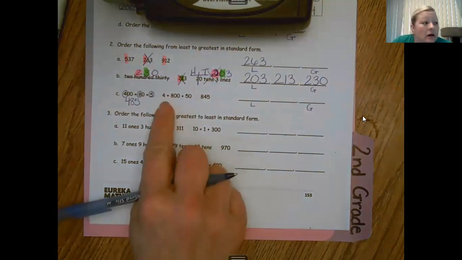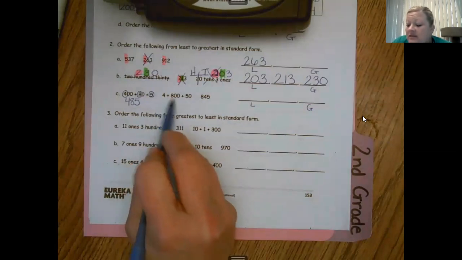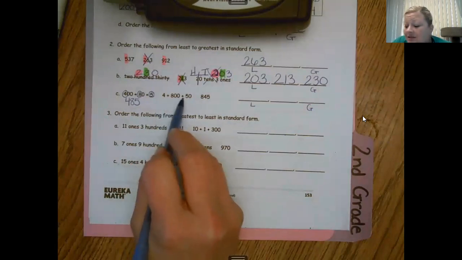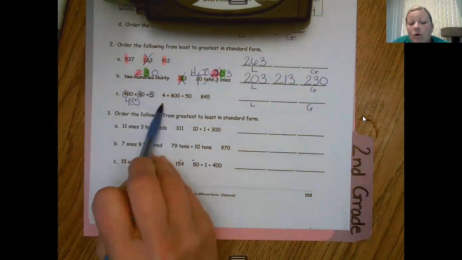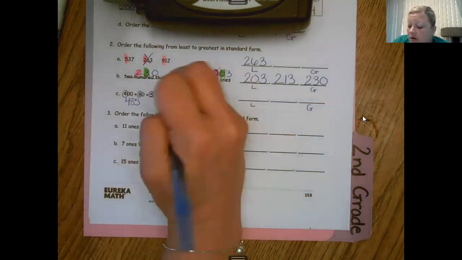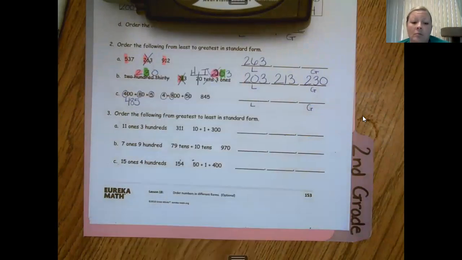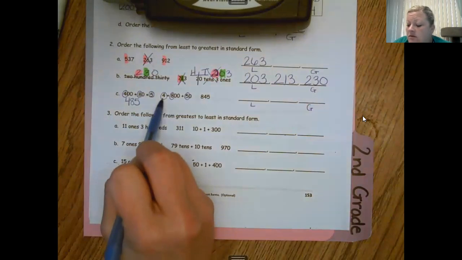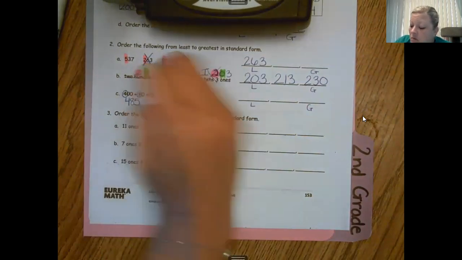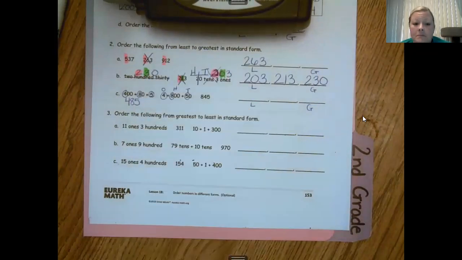Okay. And the second number, we have the number 4 plus the 800 plus 50. Now they scrambled or mixed up the numbers, but again, we're going to start with the biggest number. Okay, so let's circle those numbers, not the zeros. And which is bigger? Here's our ones, our hundreds, and our tens.